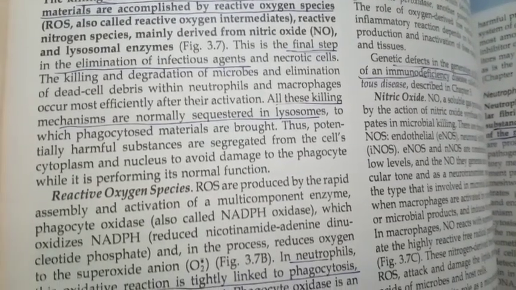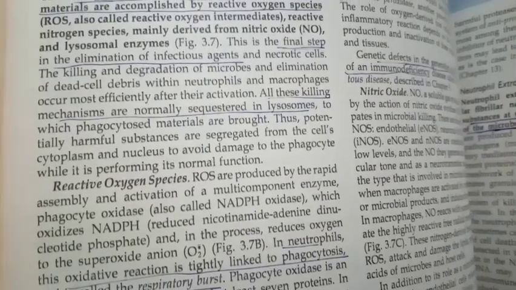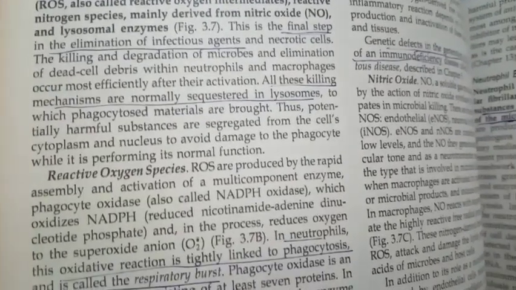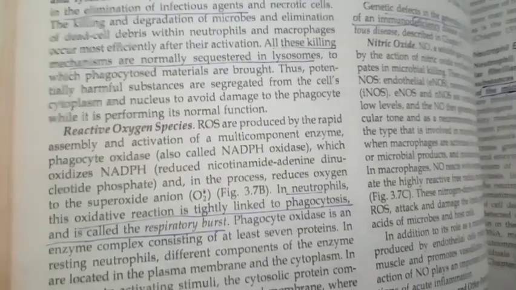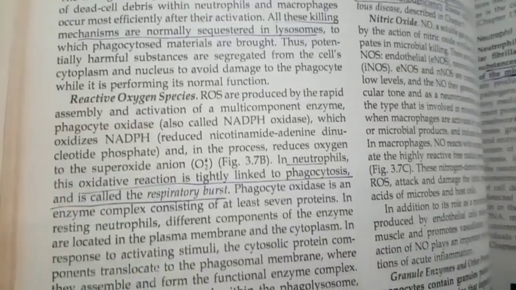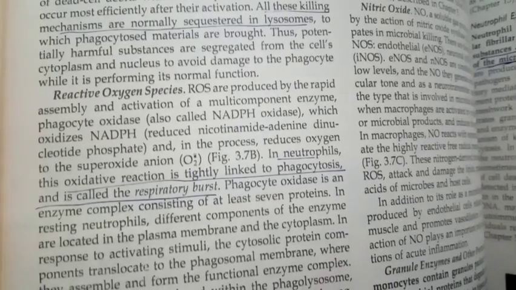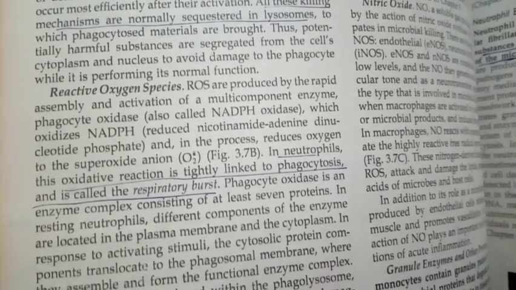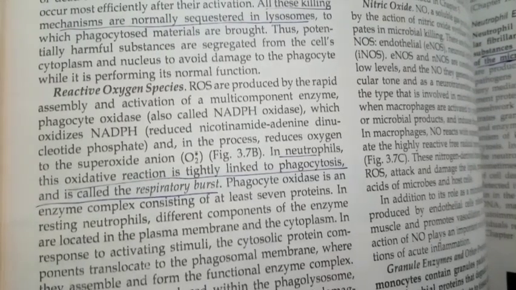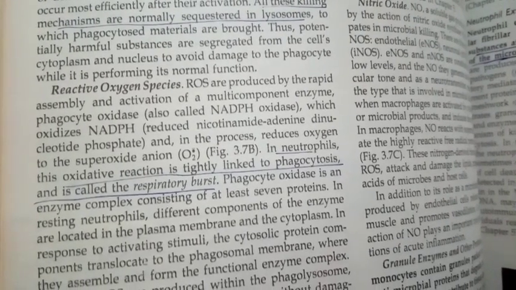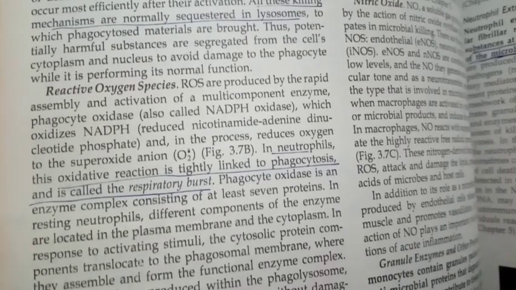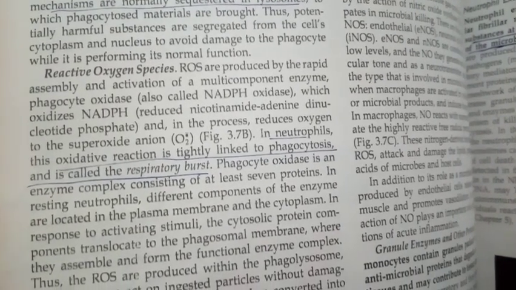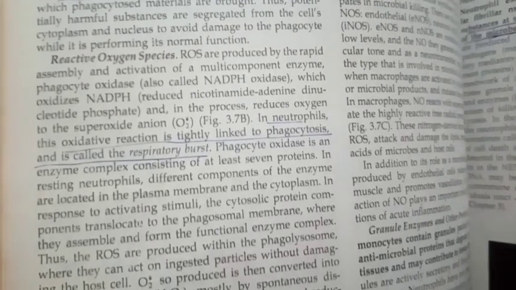Thus, potentially harmful substances are segregated from the cell cytoplasm and nucleus to avoid damage to the phagocyte while it is performing its normal function. Reactive oxygen species are produced by the rapid assembly and activation of a multi-component enzyme, phagocyte oxidase, or NADPH oxidase, which oxidizes NADPH, and the process is tightly linked to the phagocytosis respiratory burst.